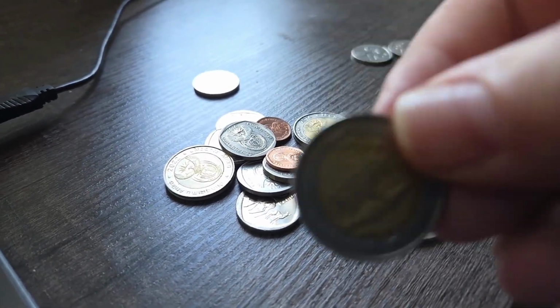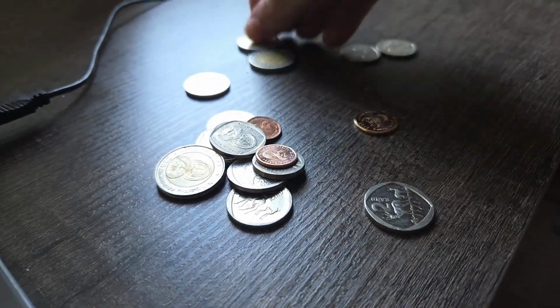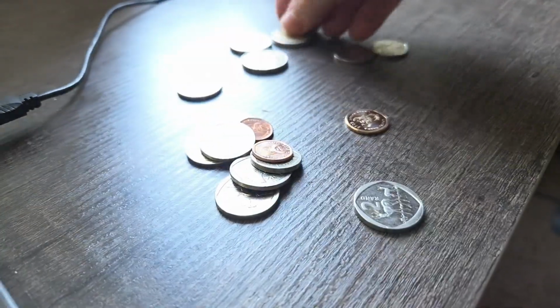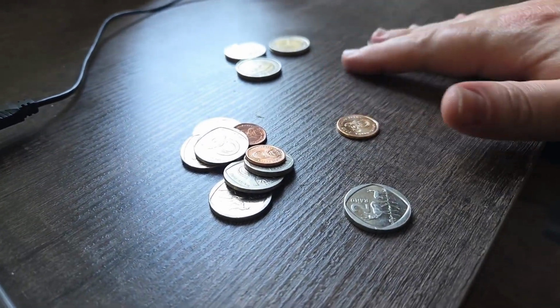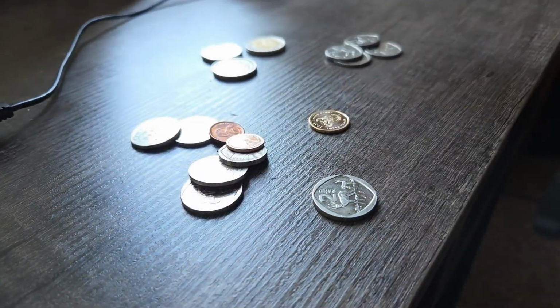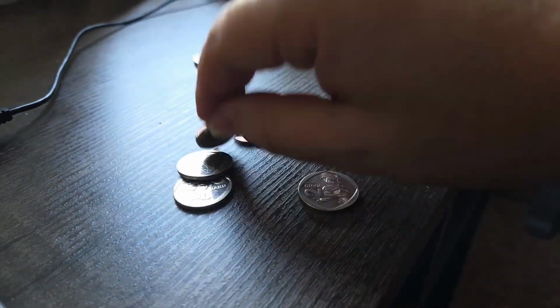This is a 5 Rand coin, so we're going to put the 5s with the 5s and the 2s with the 2s and the 1s with the 1s. And then it's going to make it way easier to count. So those are these.